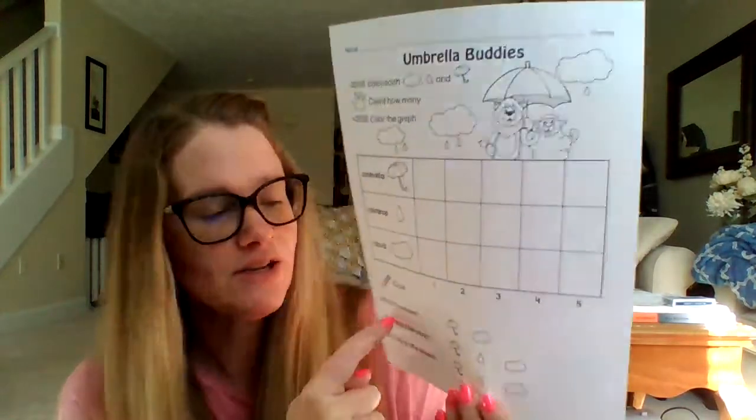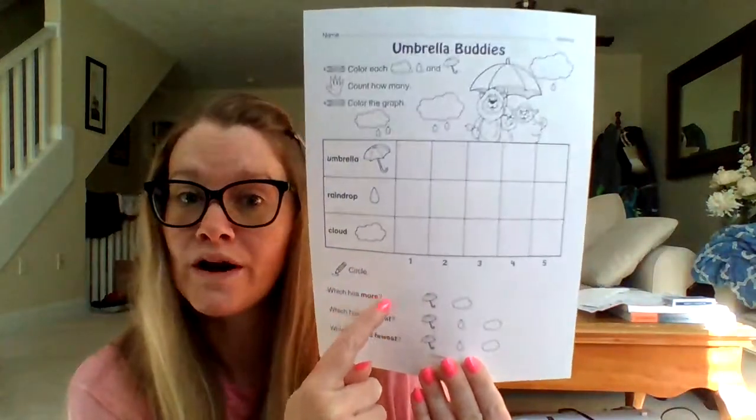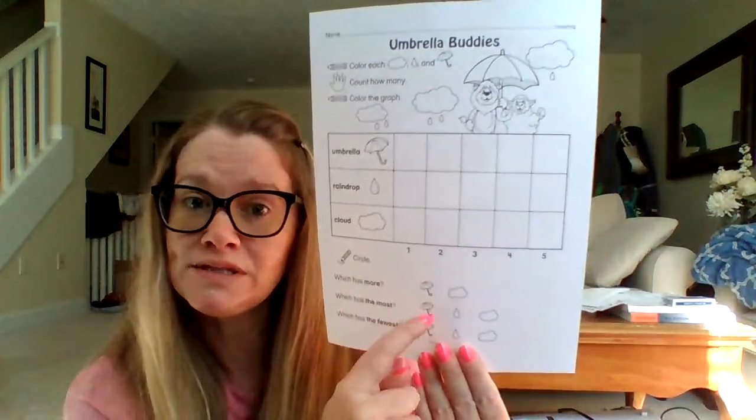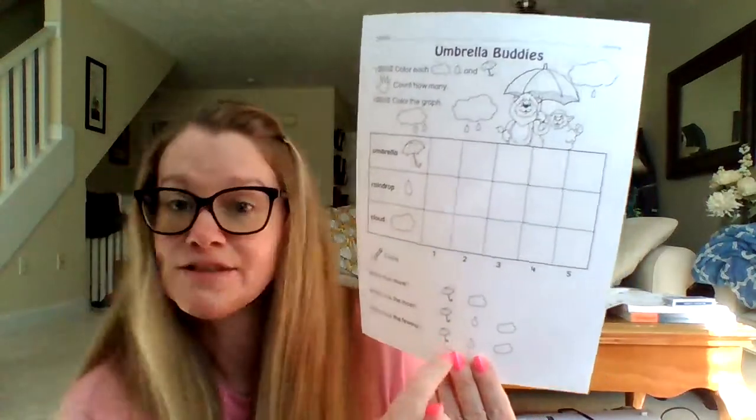And then down here it says which has more, the umbrella or the clouds, which has the most of all 3 objects, and which has the fewest.